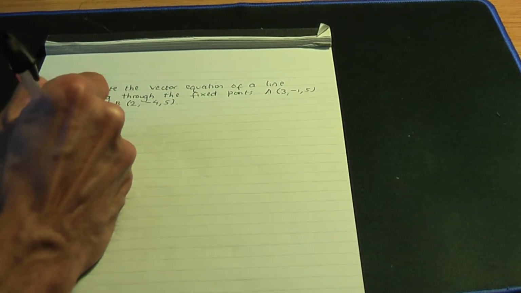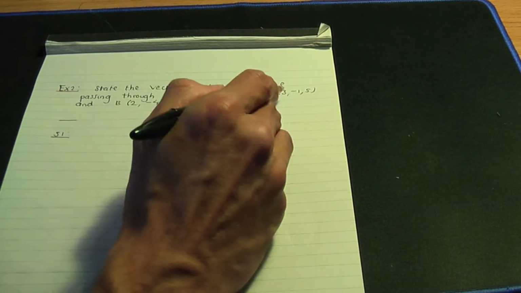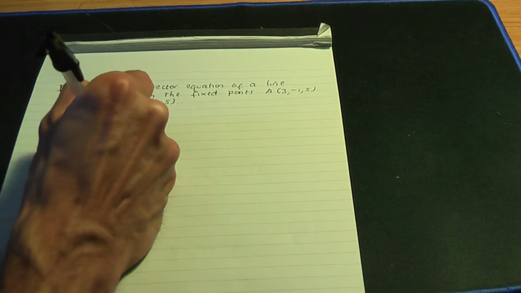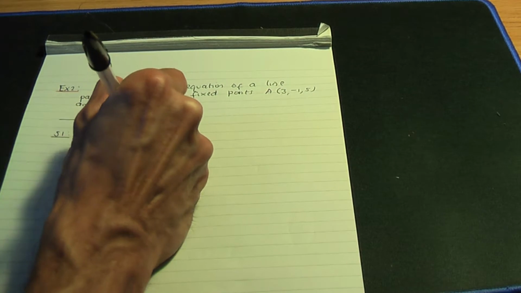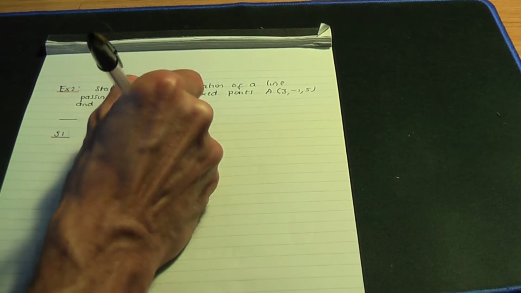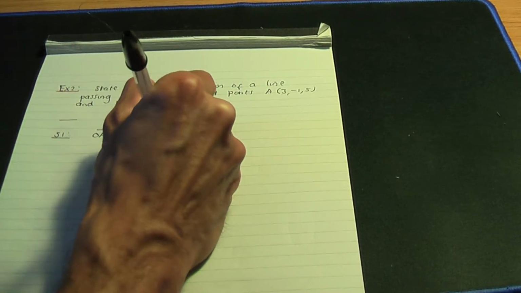In step number 1, let me write A as a position vector. The vector OA will be 3i minus j, or minus 1j, plus 5k.